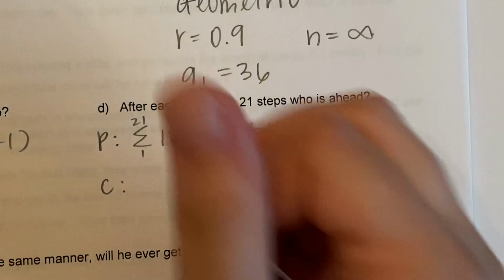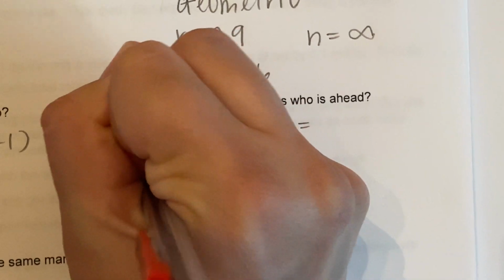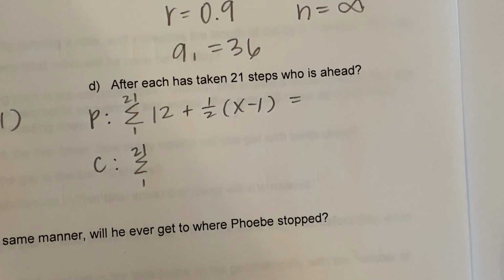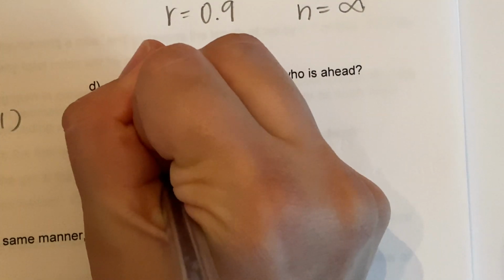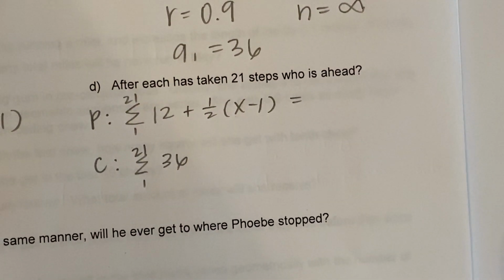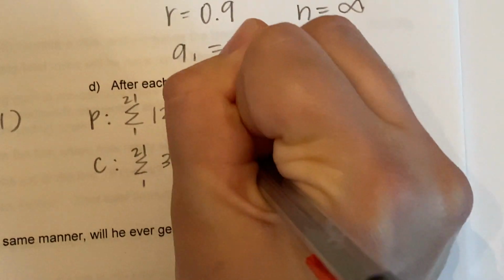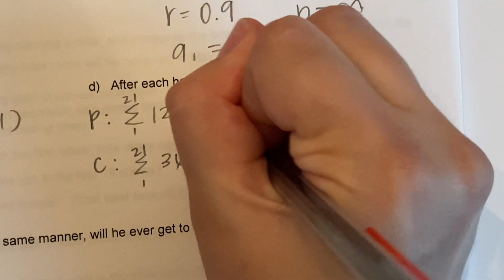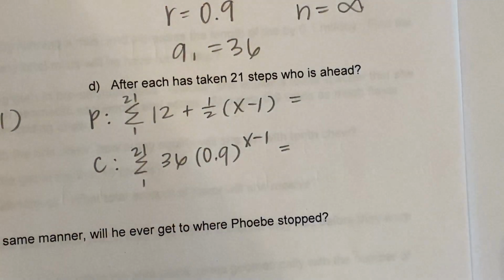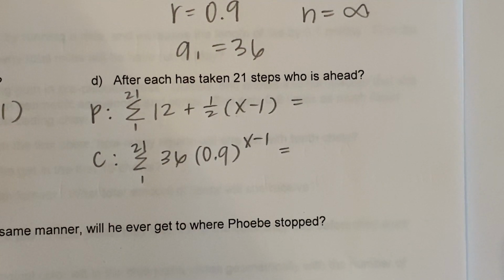Okay, Calvin, I'm gonna do the same thing, 21 steps, but his is a geometric formula. So A sub 1 is 36, R is 0.9, X minus 1 is in the power. So I'm gonna type each of those in my calculator.